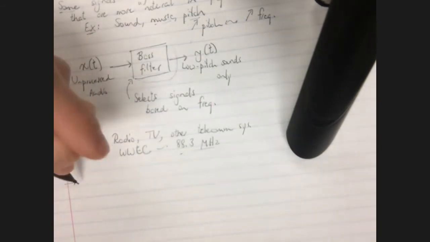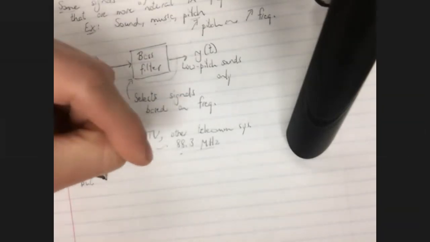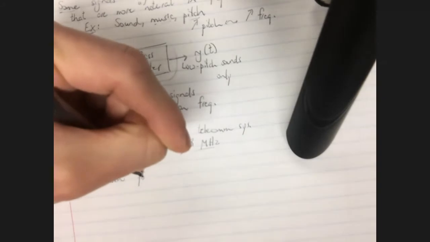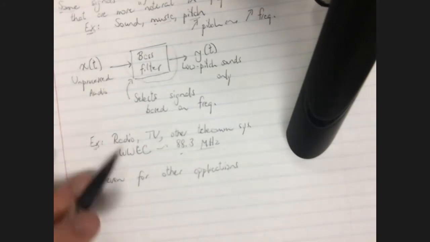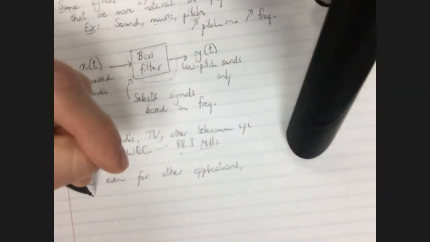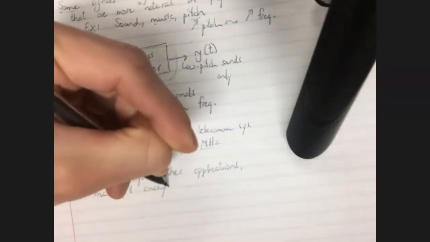But even for other applications, even if it's not sound based or not having to do with telecommunications, the math and analysis becomes much easier.